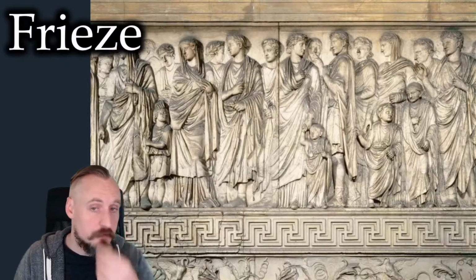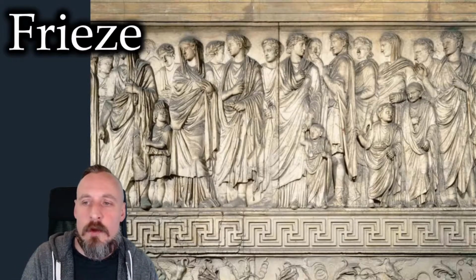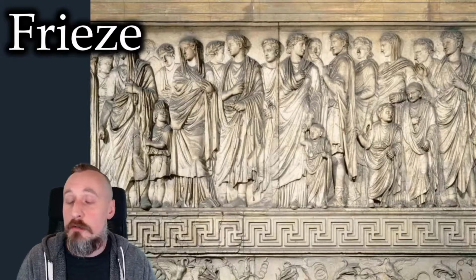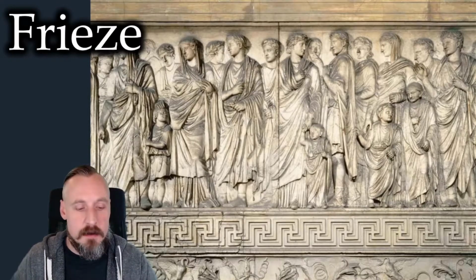Interestingly enough, these sculptures and these friezes are one of the key ways that we know about their clothing and hairdress and jewelry of the time. But a frieze could also be a decorative motif of natural ornament.